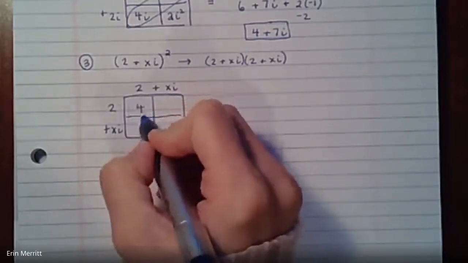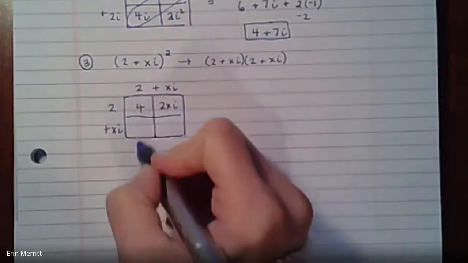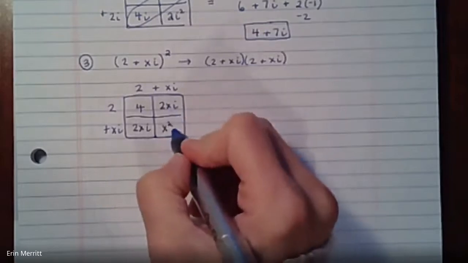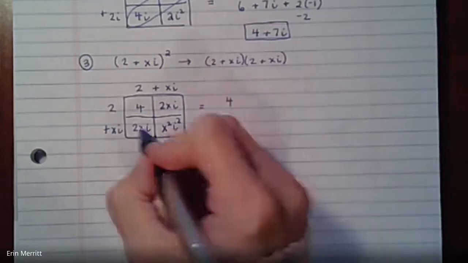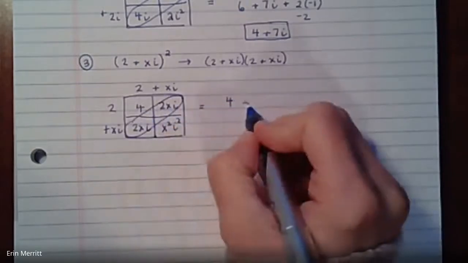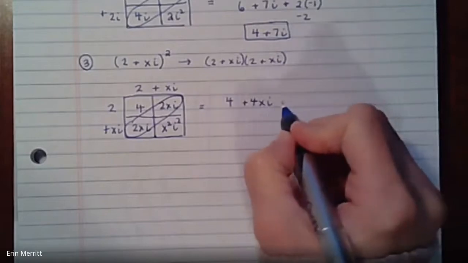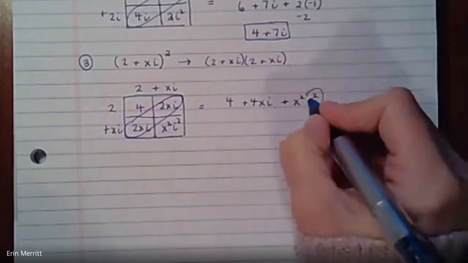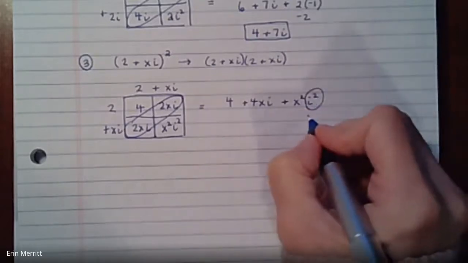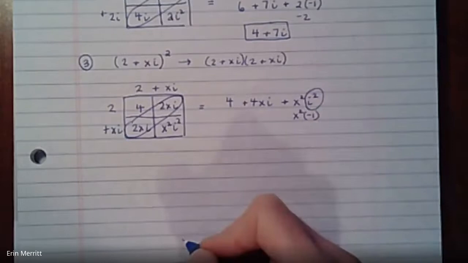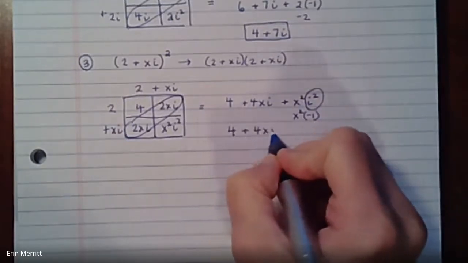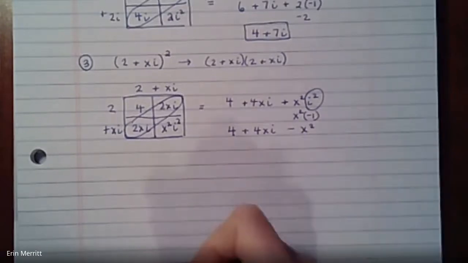So 2 times 2, we get 4. This would give us 2xi. Here's another 2xi. And then this would give us x squared i squared. All right. We get 4. Here's a total of 4xi. And then plus x squared i squared. Again, i squared is the same as -1. So we're going to put a -1 in there and multiply it by the x squared. So then this really is 4 plus 4xi minus x squared.